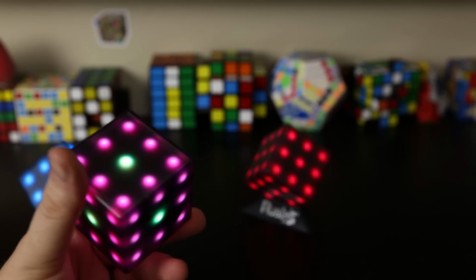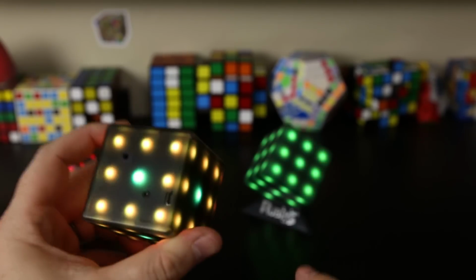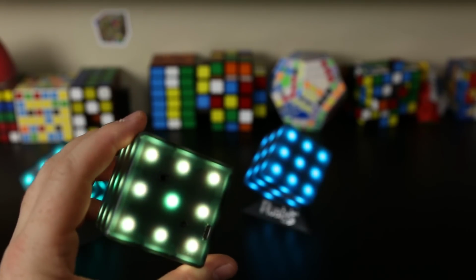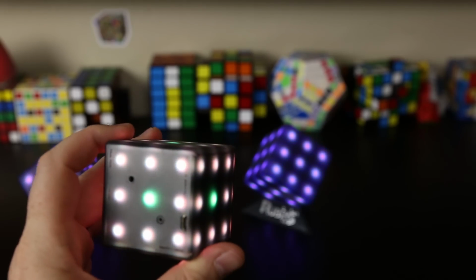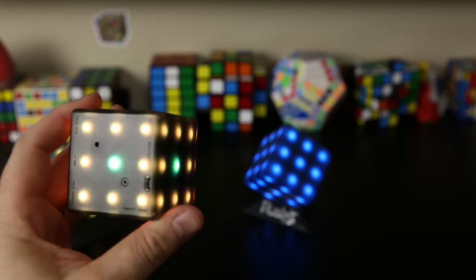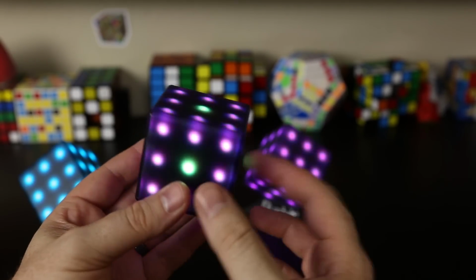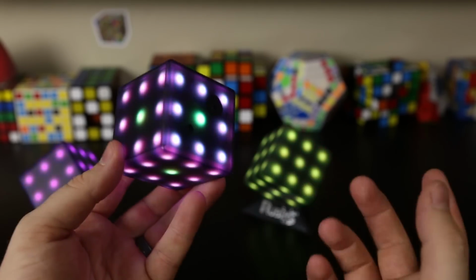I'll be having another video in a couple weeks on the Futuro cube, showing a couple more of the puzzles. And let me know what else you want to see about the Futuro cube. Maybe you guys want to see how you can code your own apps or something like that. I don't know. Let me know in the description.